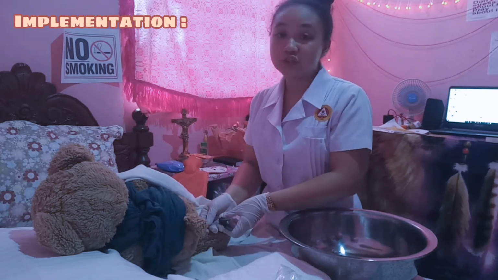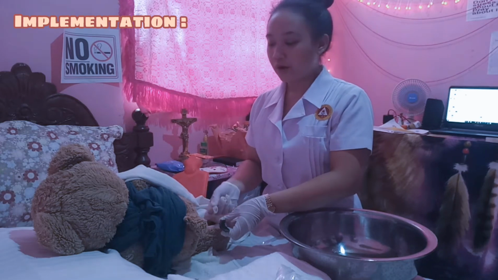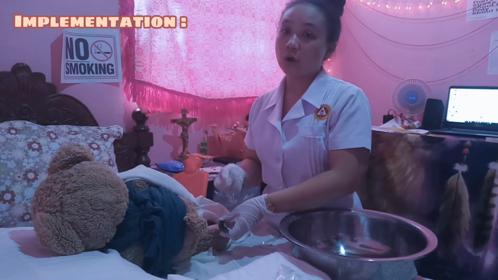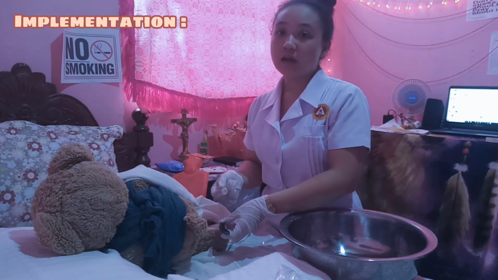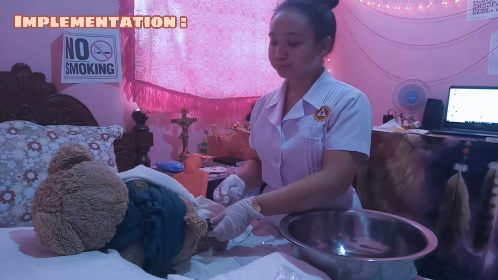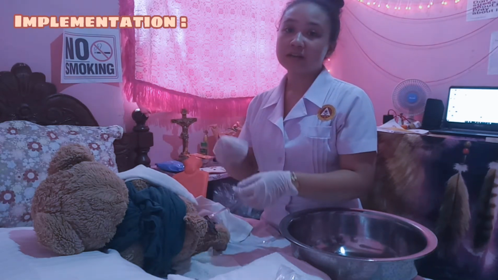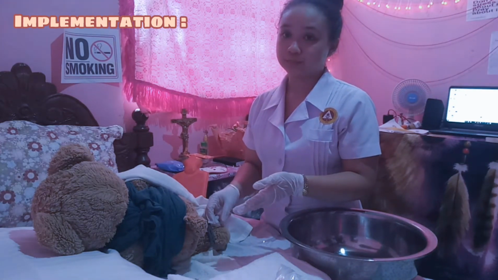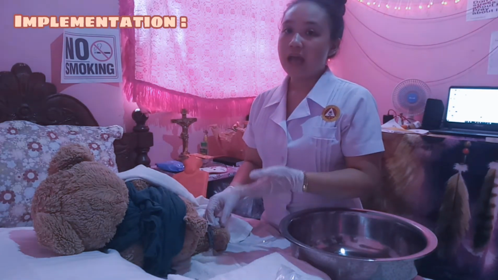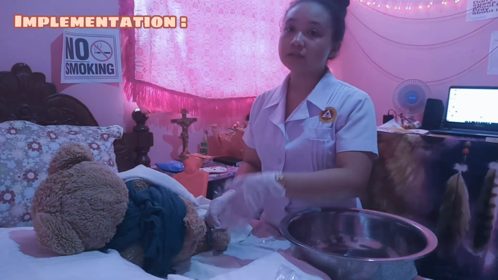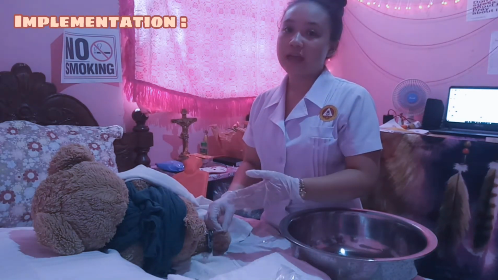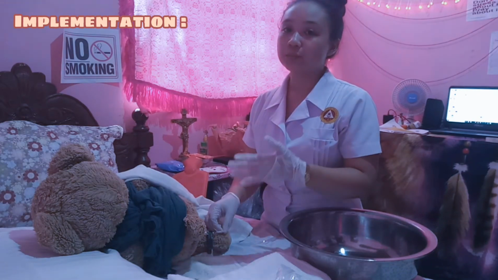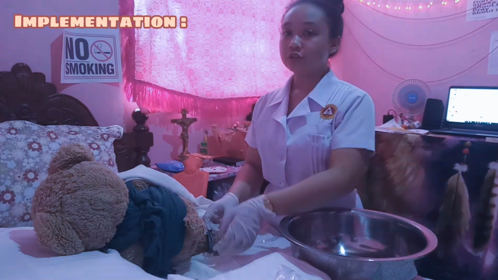You need to insert the tube 7 to 10 centimeters or 3 to 4 inches. If resistance is encountered at the internal sphincter, ask the client to take a deep breath and then run a small amount of solution through the tube.